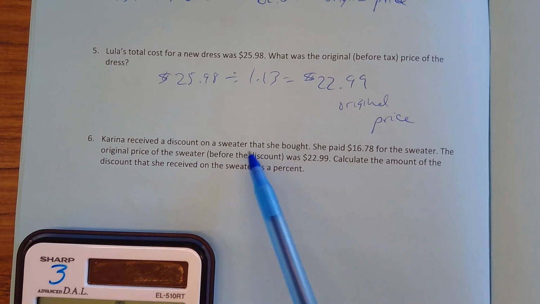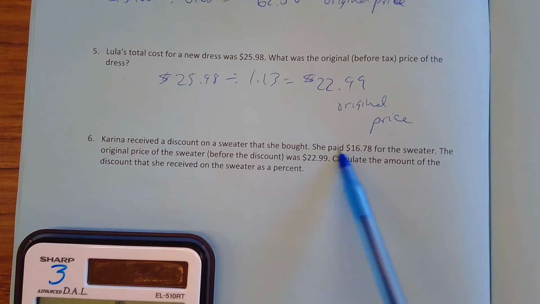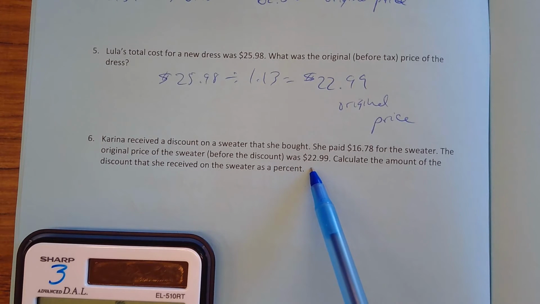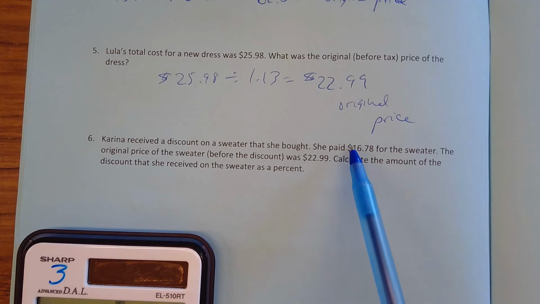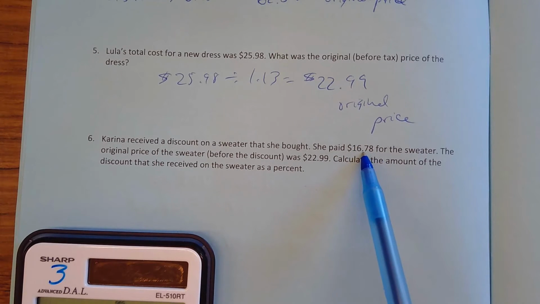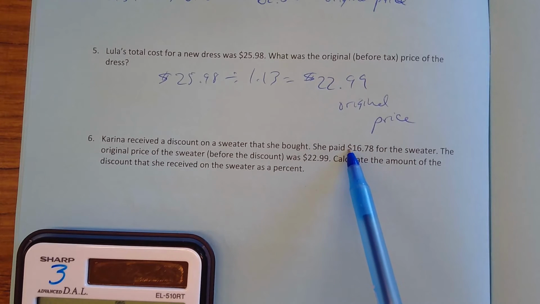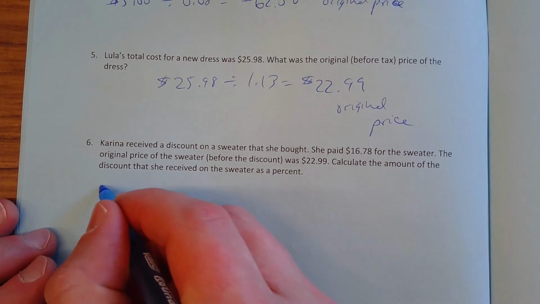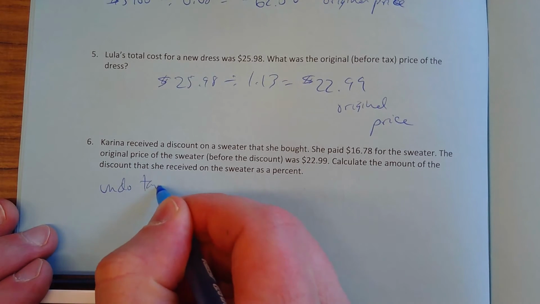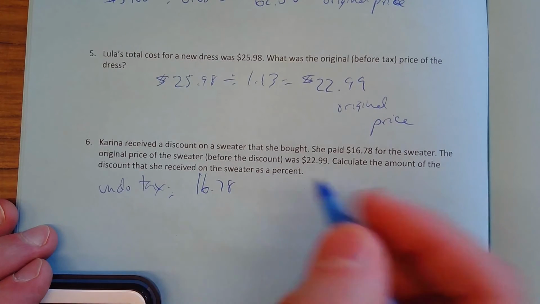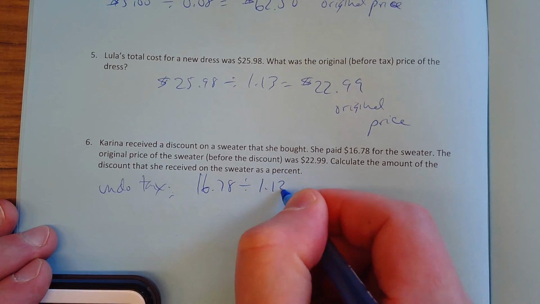So she got a discount. This is what she paid, and this was the original price. Well, this is what she paid, so we're assuming she paid taxes on that. So let's undo the tax first.